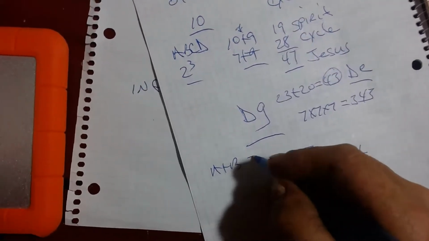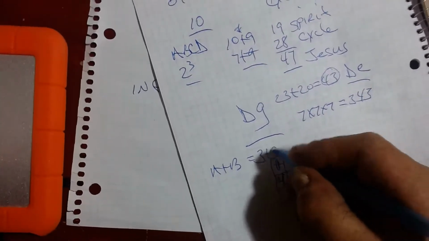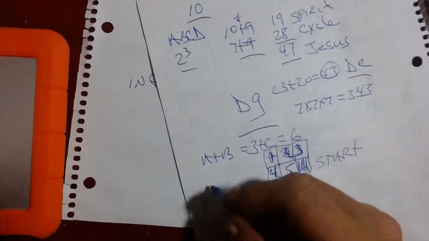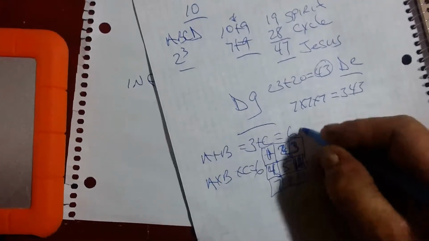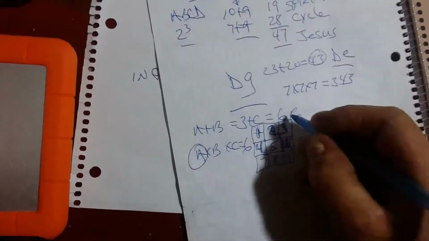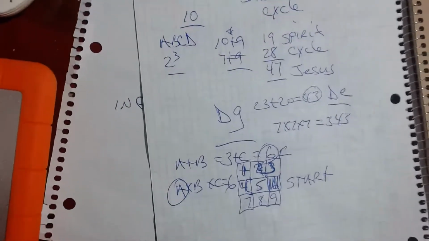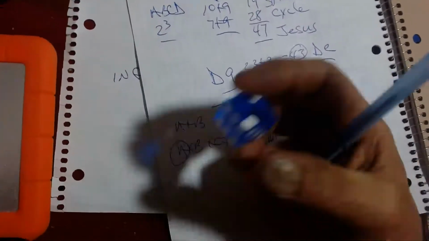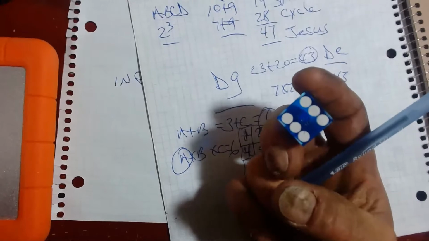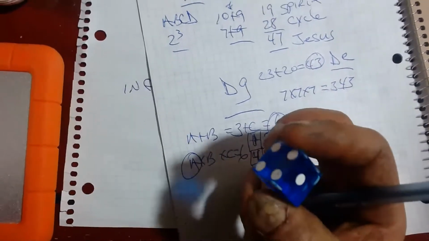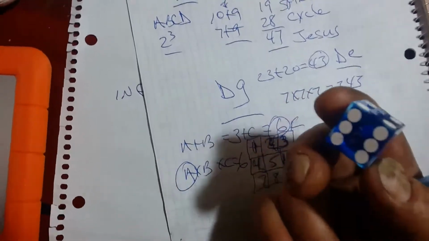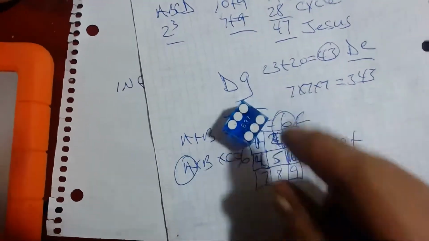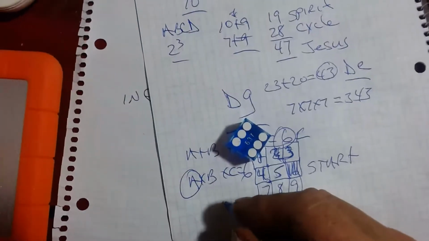A plus B equals 3. Plus C equals 6. A times B times C equals 6F. When you started with A and you ended up with F, all you did is took the dice and flipped it to the other side, and you created the other side of the world, or the reflection, or the negative and the positive, or what passes through what. And that's your half-life.